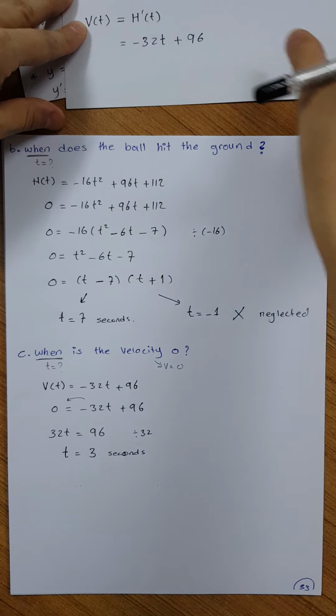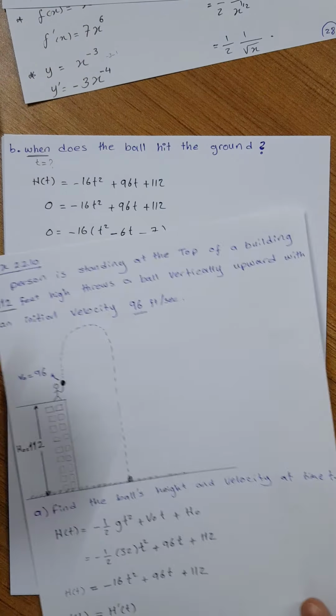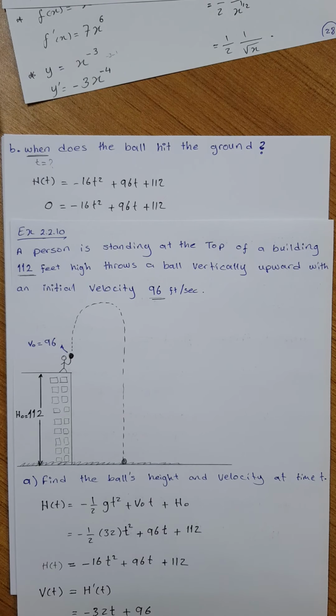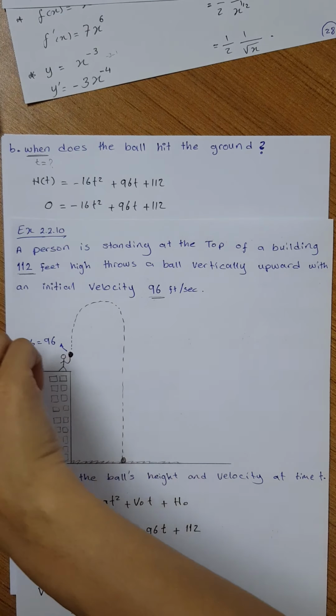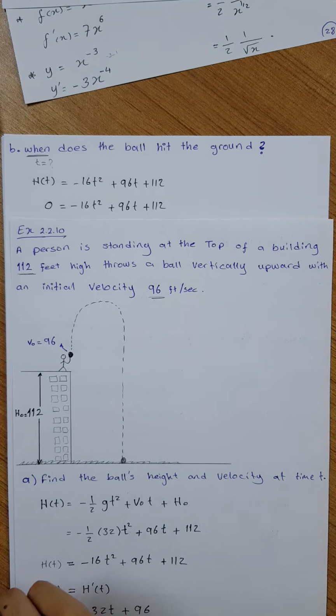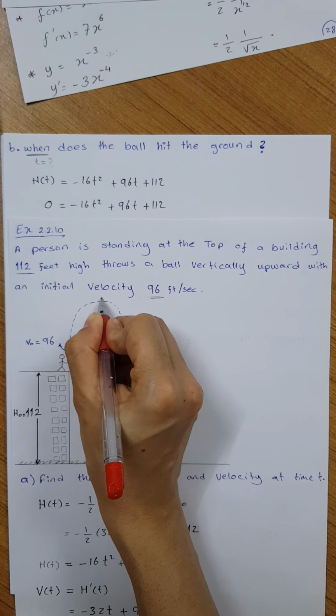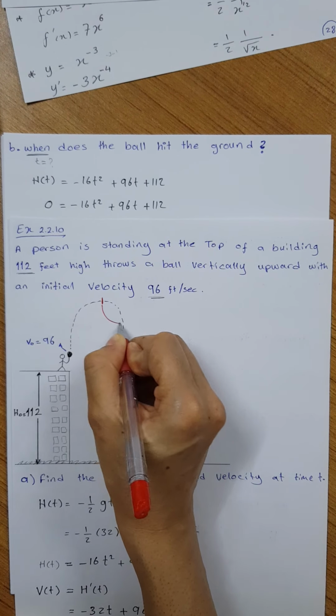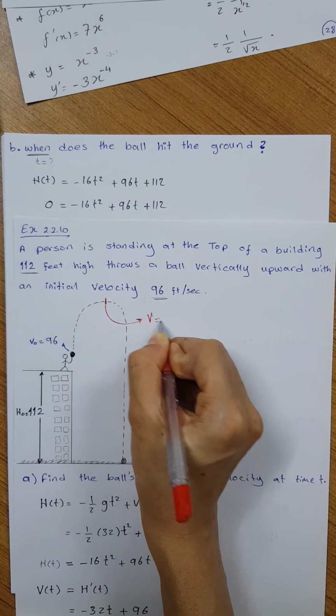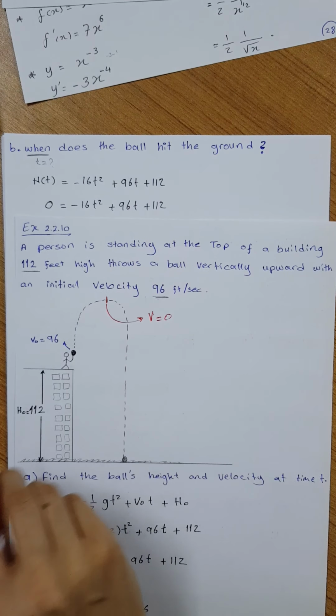So the velocity is equal to 0 after 3 seconds. If you imagine throwing a ball like that, the velocity becomes 0 at the peak. So here is the peak, and here velocity is equal to 0. Why is the velocity equal to 0 here?